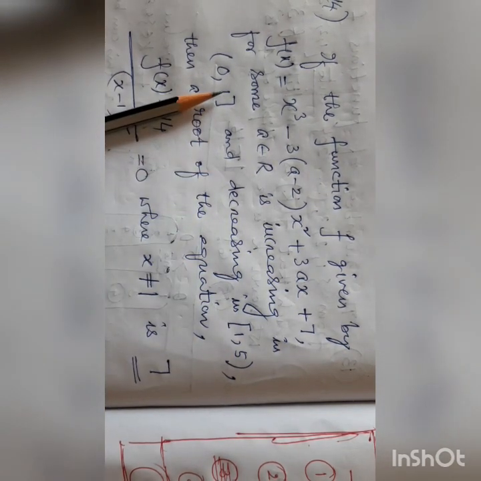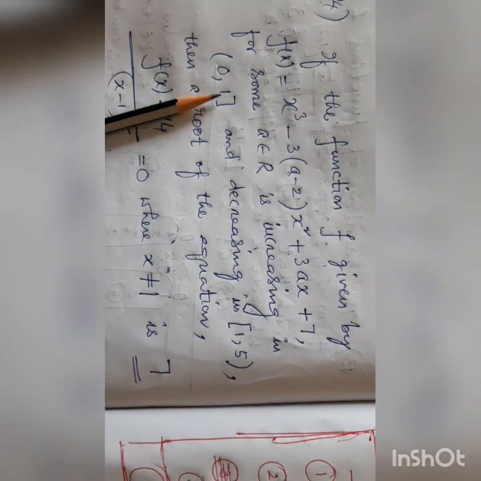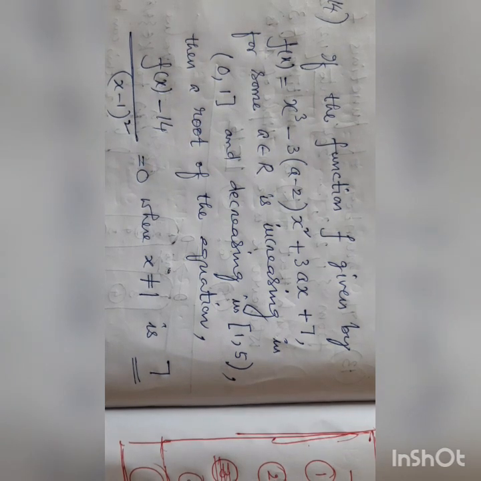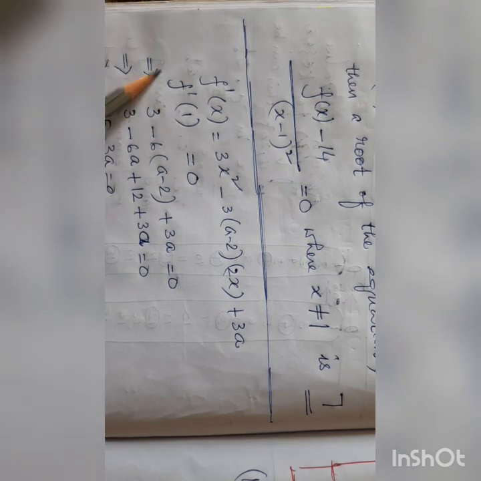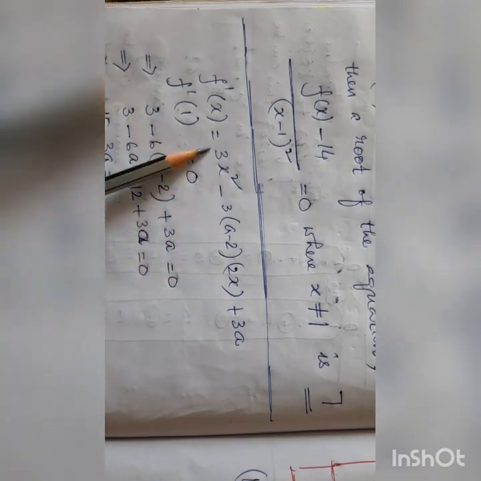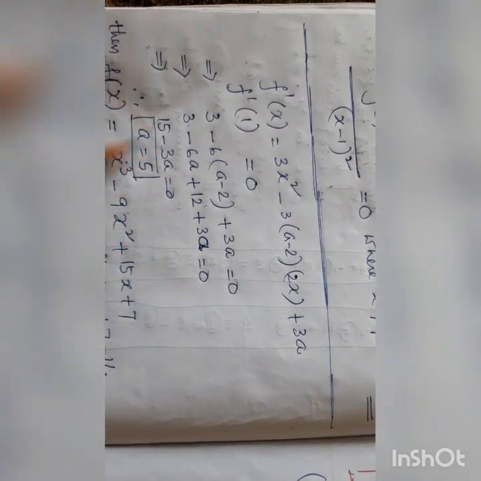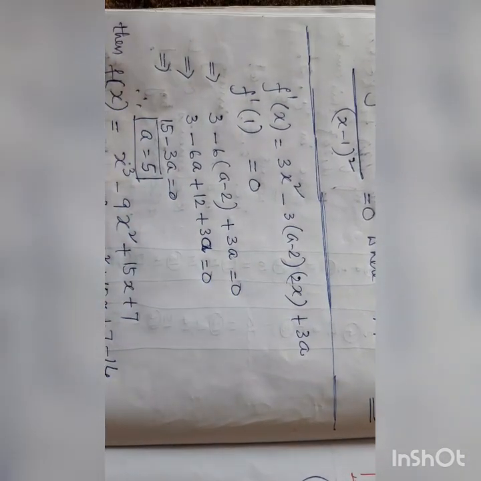So what is the extreme point? 1 is the extreme point. As 1 is the extreme point, in place of x I have written 1, f dash 1 equal to 0. I substituted in this, so I got 15 minus 3a equal to 0, a equal to 5.